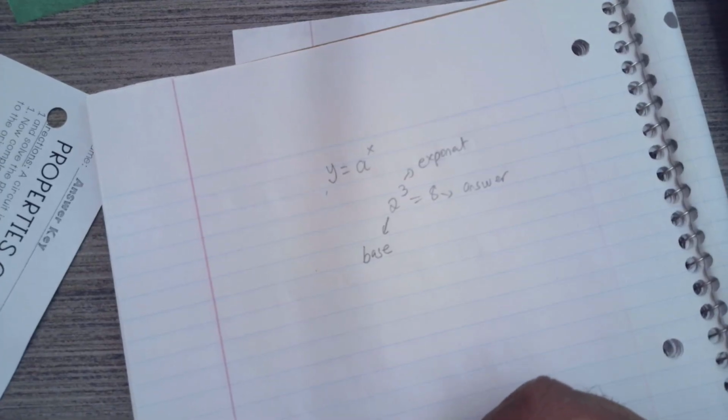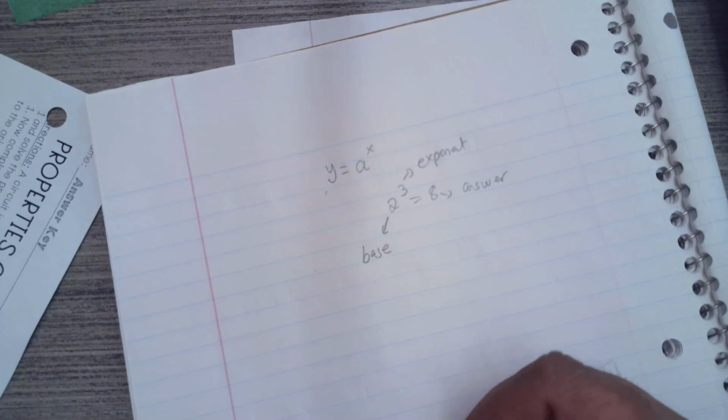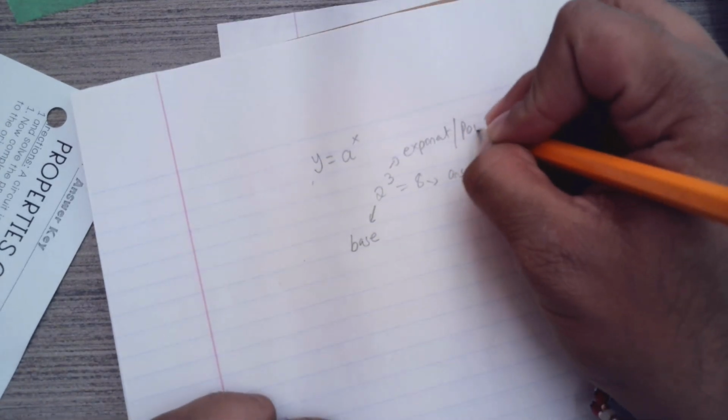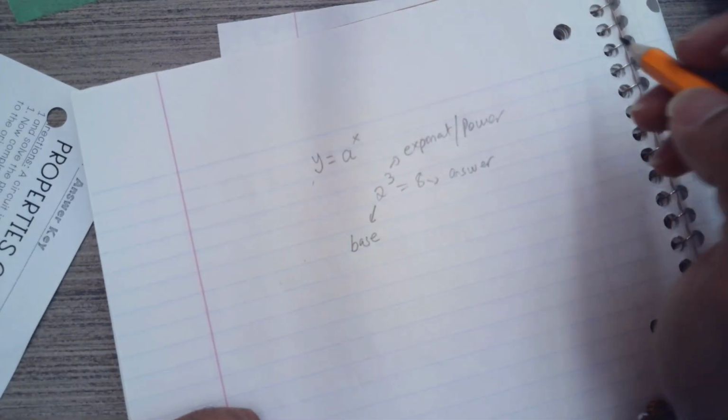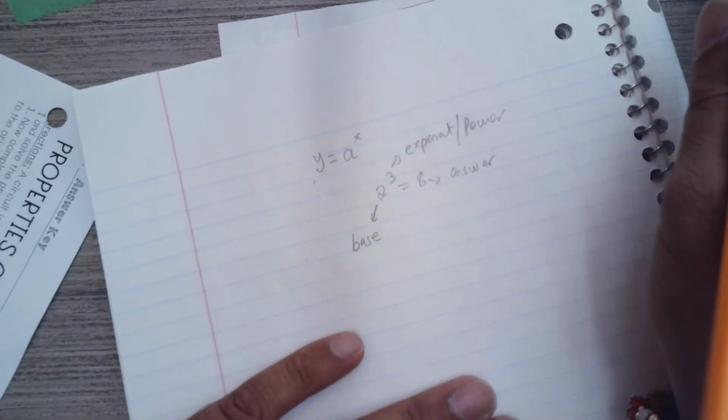I just care about the terms that I'm using in the video. So whenever I say base, it's the thing that is raised to the power. If I say exponent or power, I could use power as well. Power is this 3 right there. Let's say power.